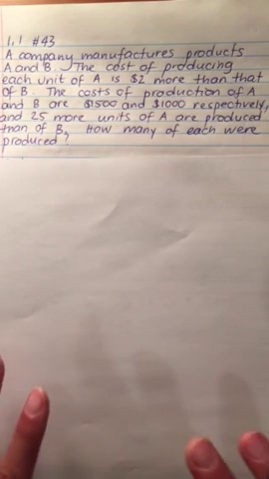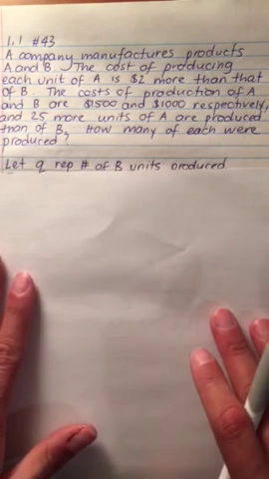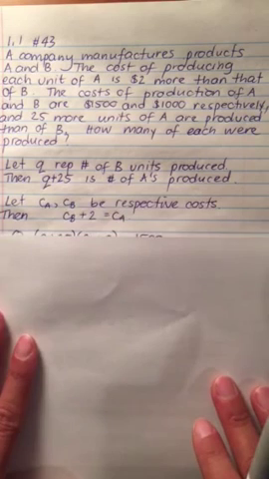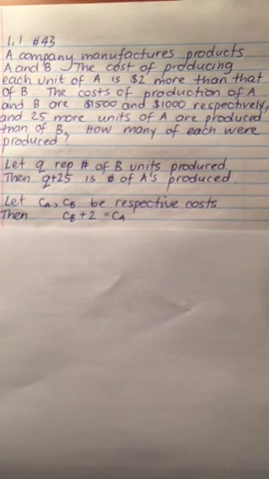So we're going to set up an equation and try to dance a little bit around that scary wording. I'll start by declaring my variables. That really helps me sometimes. We're going to let Q represent the number of the B units, or I used to call them the rulers for fun.